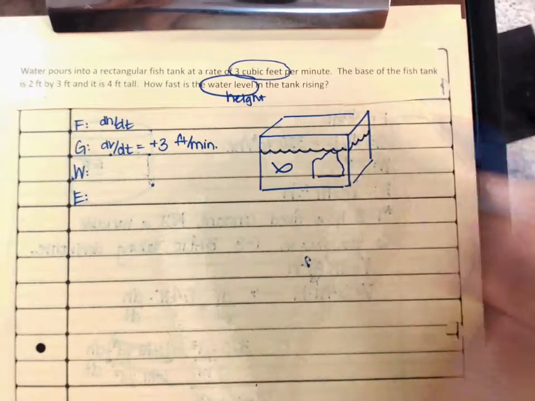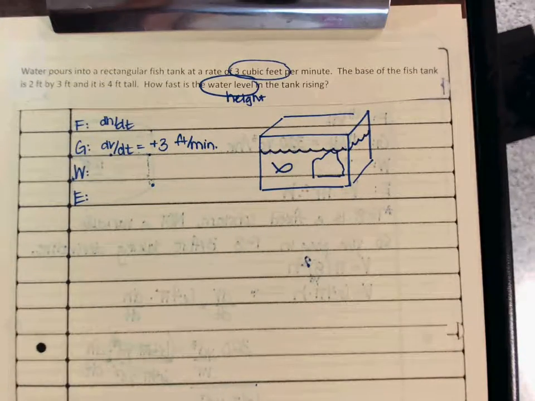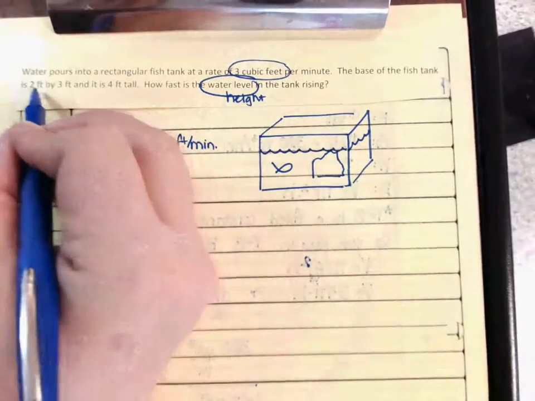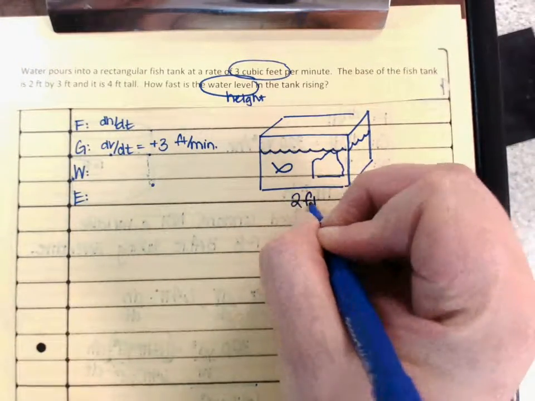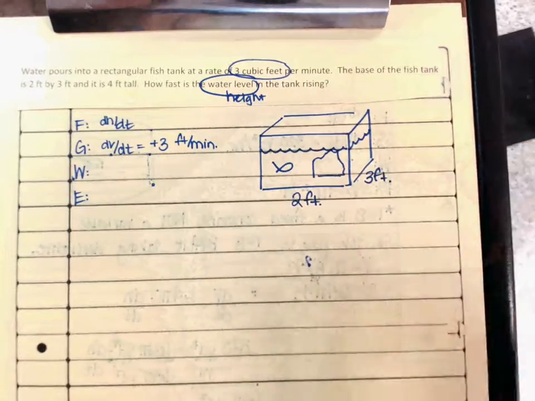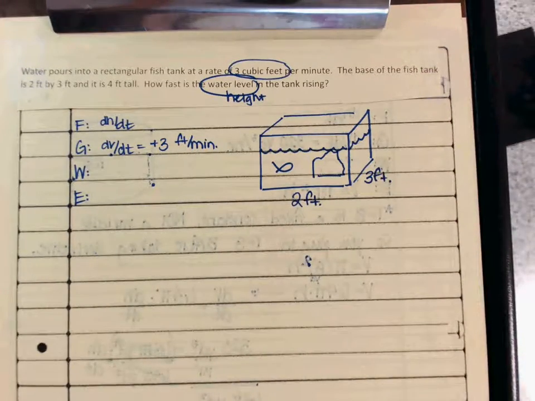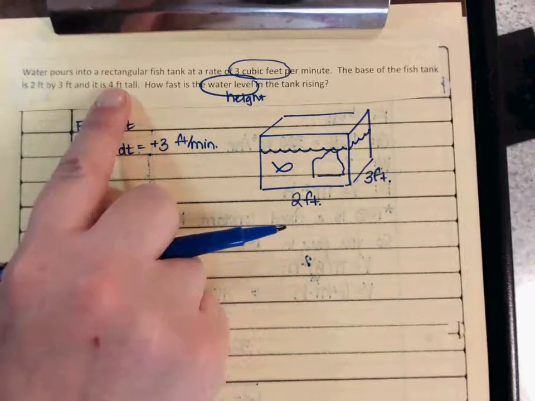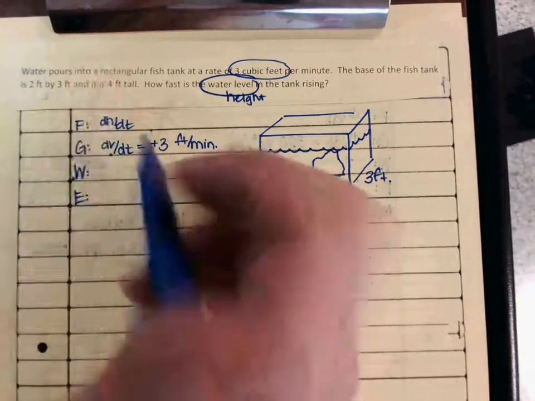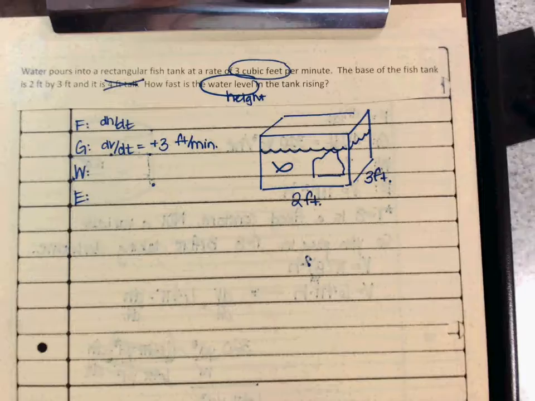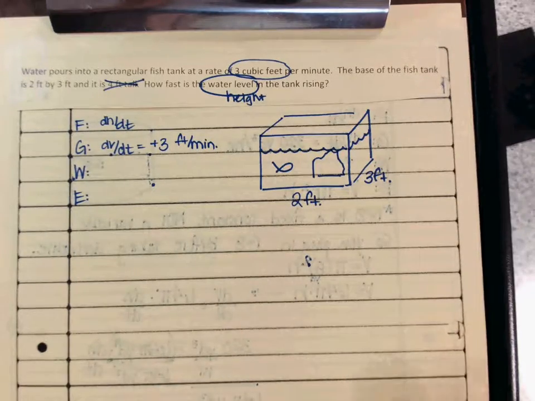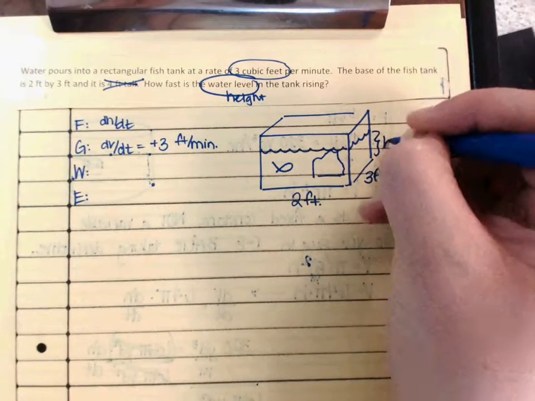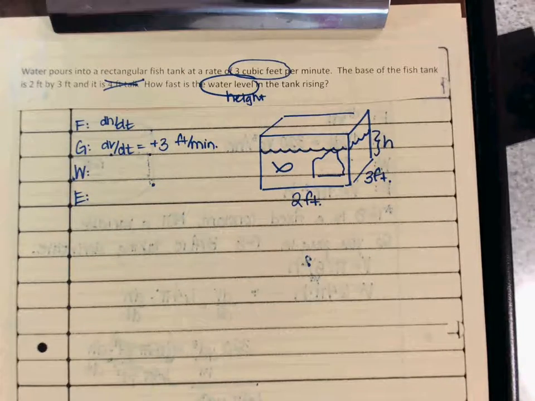What aspects of the water are changing? Is the length or the width going to be changing? No. What are they the whole time? 2 and 3, right? So we'll say this is 2 feet, this is 3 feet. Okay, how tall is the fish tank? 4. Is that how tall the water is? Cross it out. Okay, we're not talking about how tall the tank is, we're talking about how tall the water is. So I'm going to label this with an H, because specifically we're talking about the height of the water. That's the height of the container.